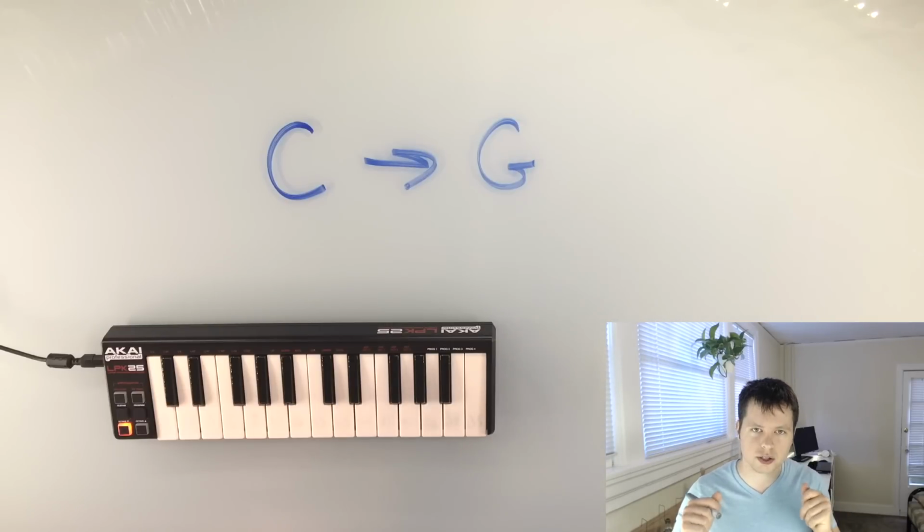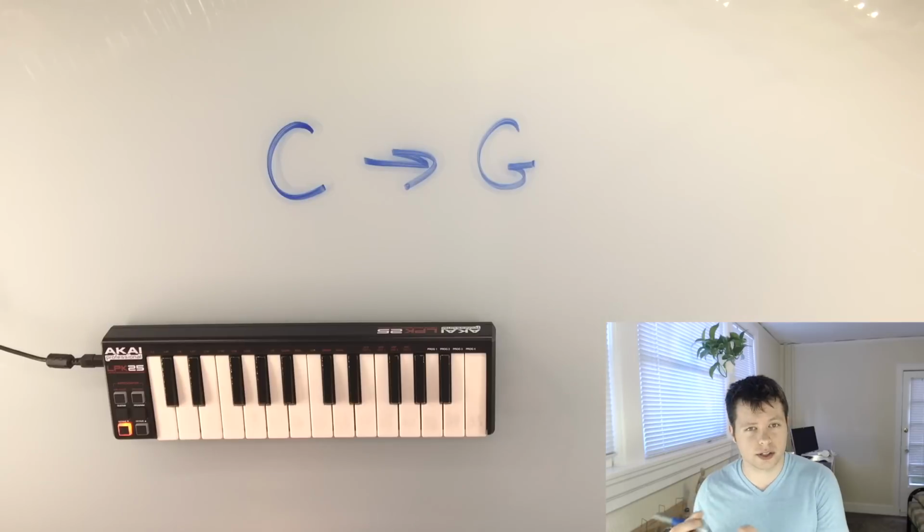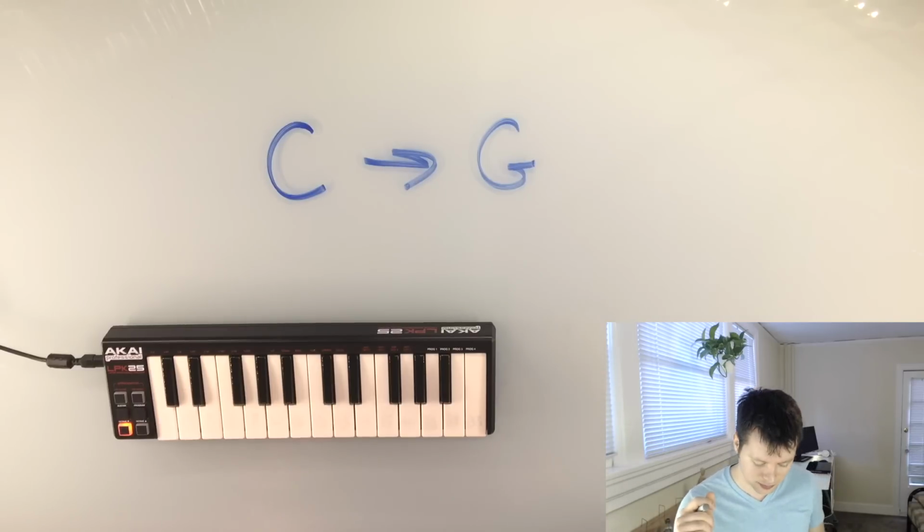Now, the strongest way to do this, the quickest and most powerful way to get them to change their minds, is to create tension and have that tension resolve to the G and not the C anymore. Once we start doing that, G starts to feel like that comfortable home note. And that's how we're going to get them to change their mind, sort of.